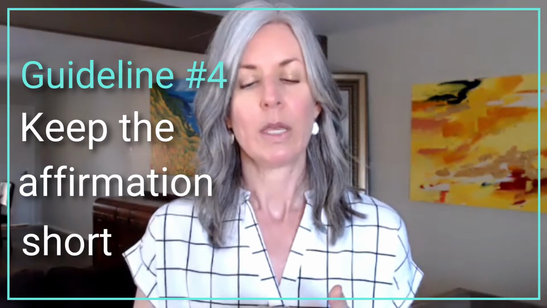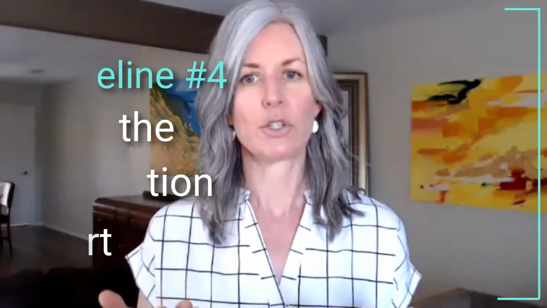The fourth guideline is that you also want to keep the affirmation short. When you keep the affirmation short, it's a lot easier for you to remember. And if you are in the heightened anxious state, if you're really overwhelmed or you're spiraling, you're not going to remember a 2-sentence affirmation. Okay. So it needs to be short so that you can really implement it when you really need it.